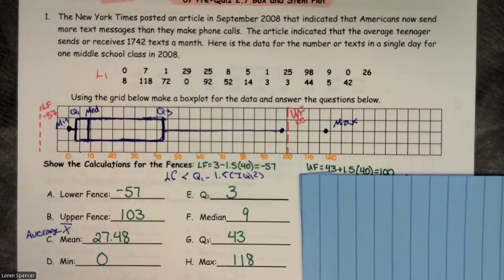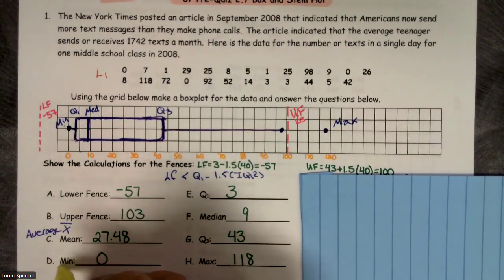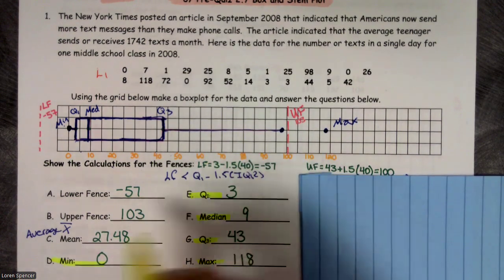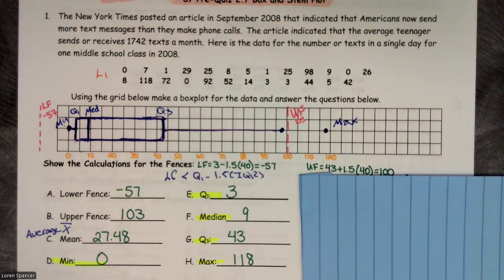Okay, I'm going to highlight some numbers here. The minimum, Q1, median, Q3, and max. Those numbers make up my 5-number summary. So those are my 5-number summary right there. Okay, continuing on.